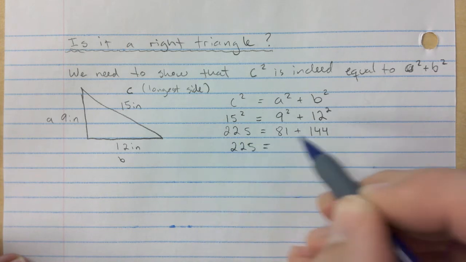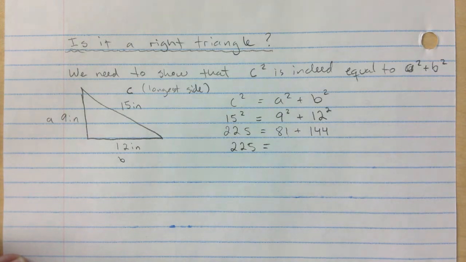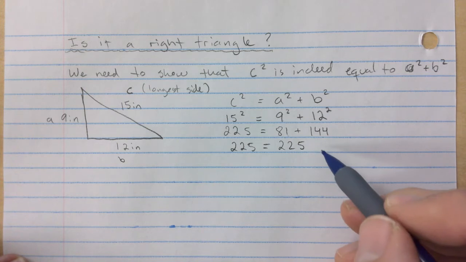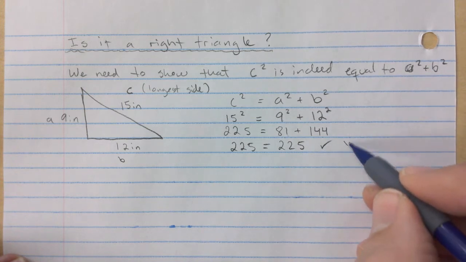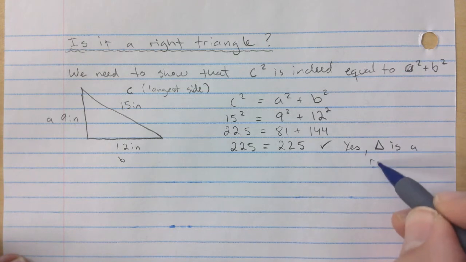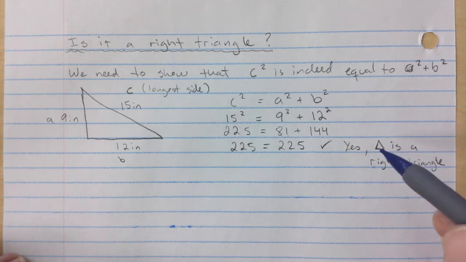Let's add this up, and you should get 225. So yes, the triangle is a right triangle. Or you can just say, yes, it is a right triangle if you want.